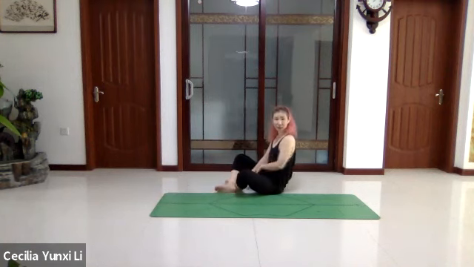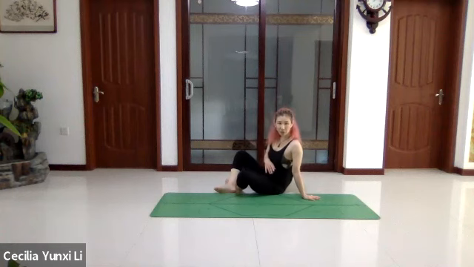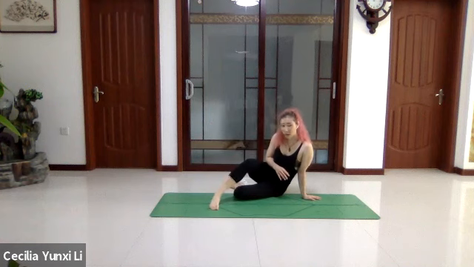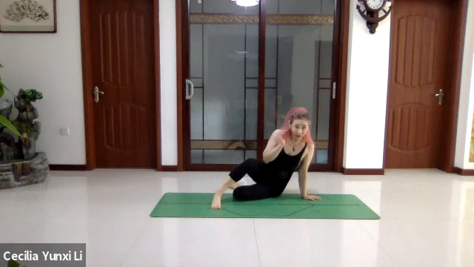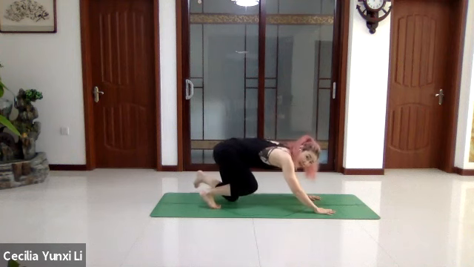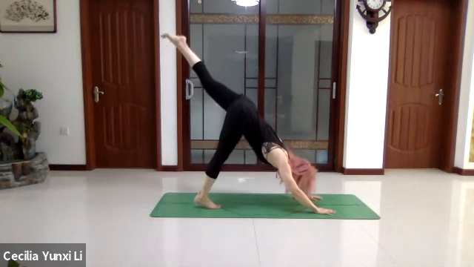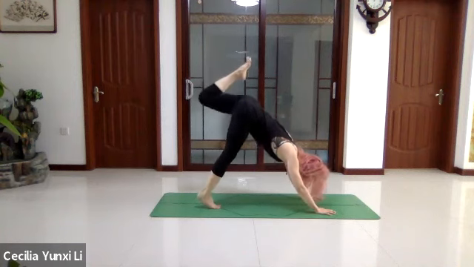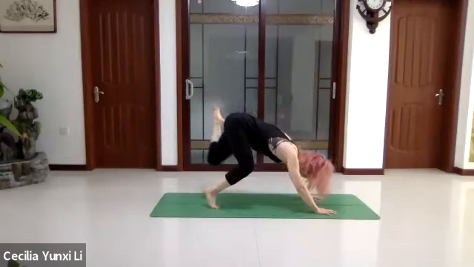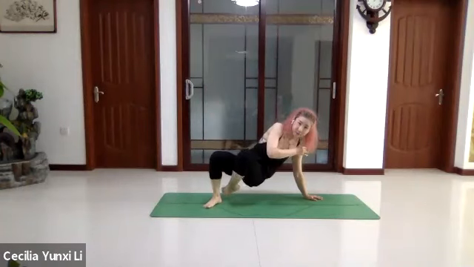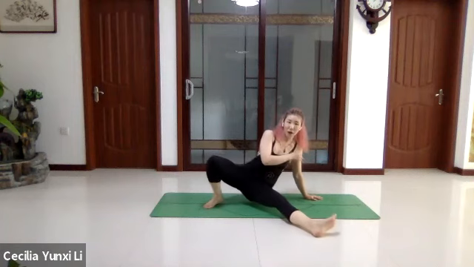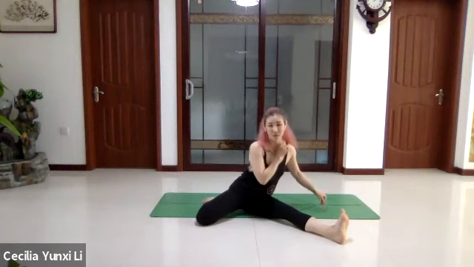Come up. Now this time, we're going to place the left hand back to the mat first, and then step the right foot on the right side of your mat. And spin. Reach your left leg up towards the ceiling. From here, bend your right leg and turn to the right side. Spin. Reach your left leg across and then sit on the floor.